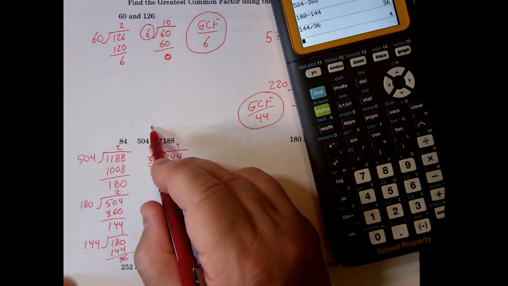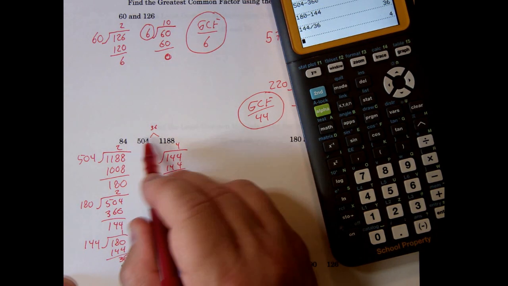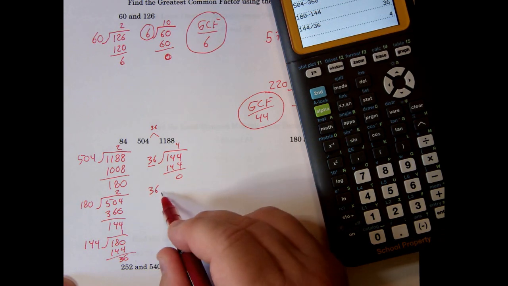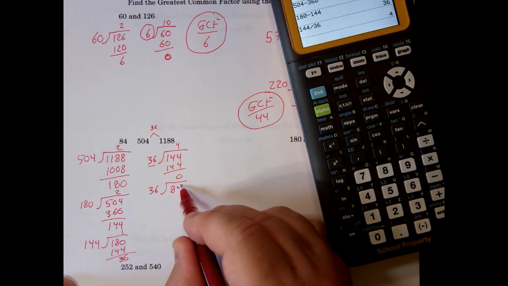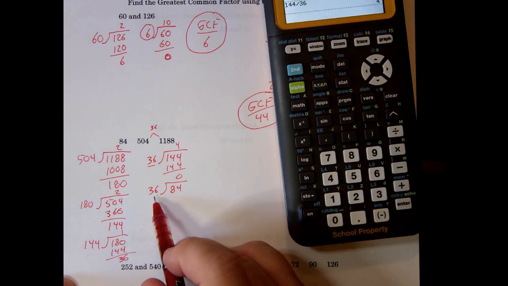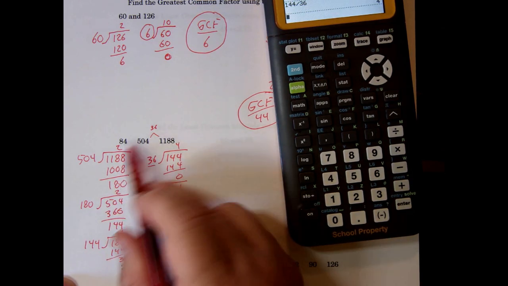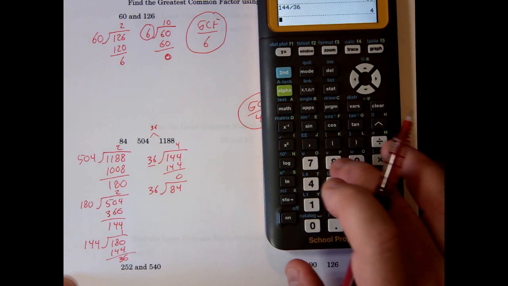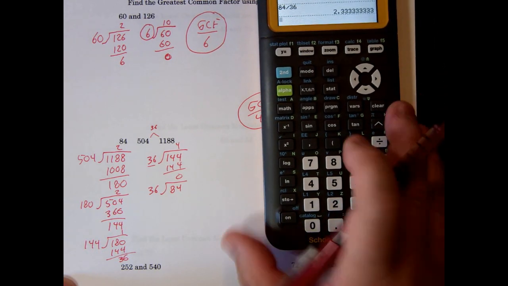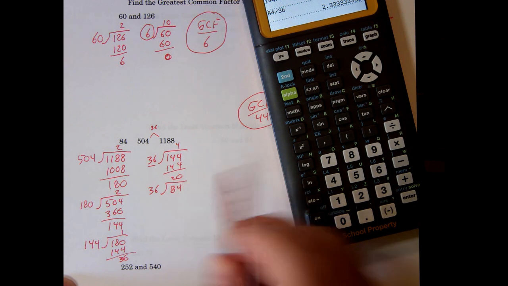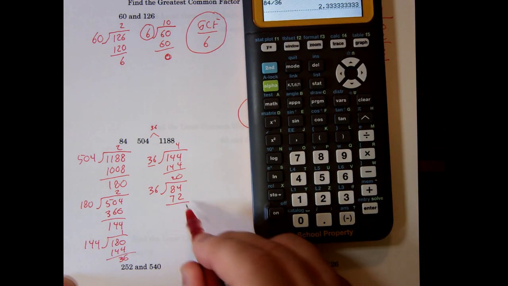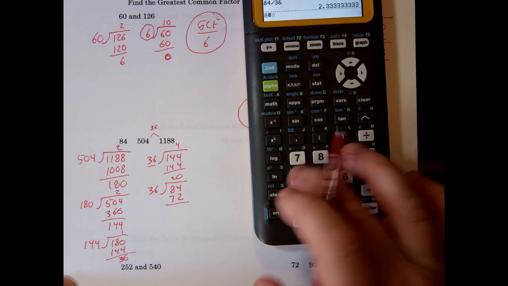36, right? Now you want to see what is the greatest common factor of 36 and 84. Make the smaller one on the outside. So now I'm comparing my answer with 84. 84 divided by 36 goes twice, which is 72. 84 minus 72 is 12.